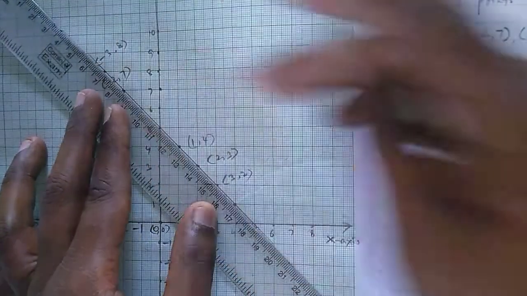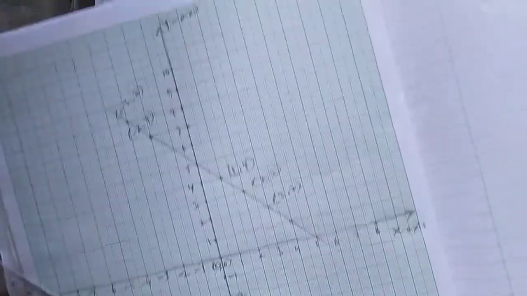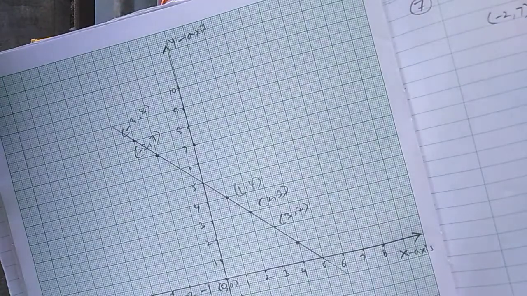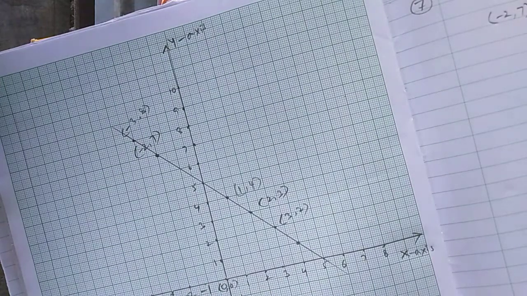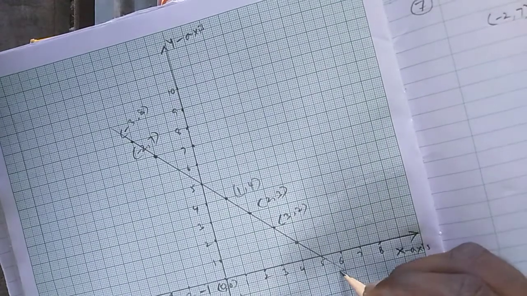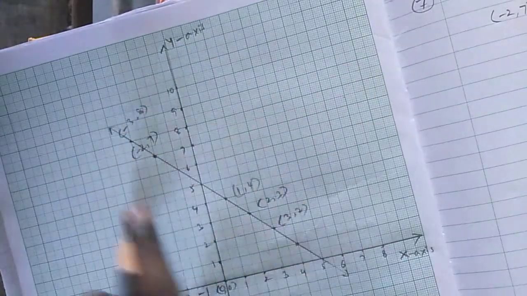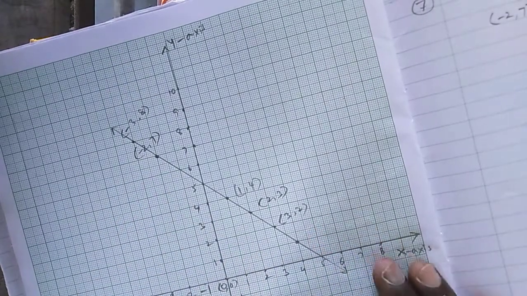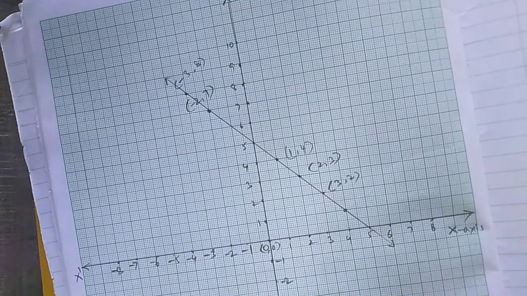So when you join all these points, we are able to see a straight line. That means the points whose sum of x coordinate and y coordinate is equal to 5 all lie on the same line. Like this we get. Hope you all understood this question. Let us look at the next question now.